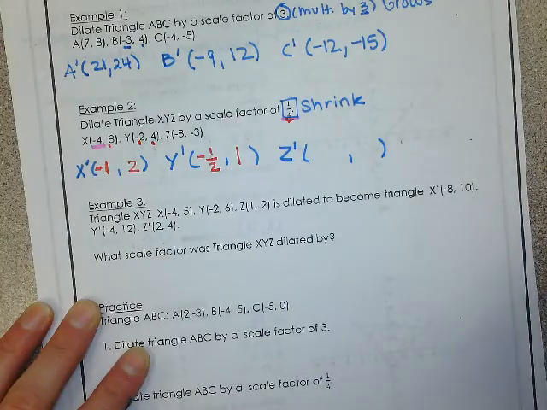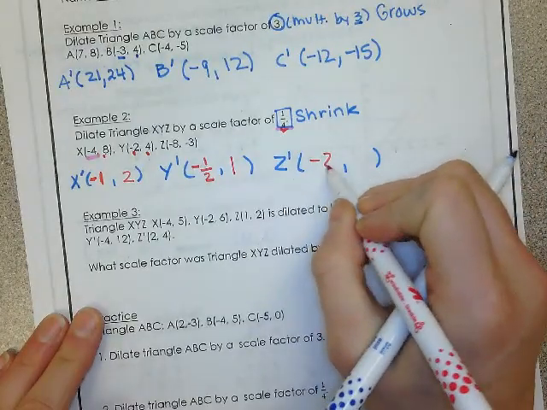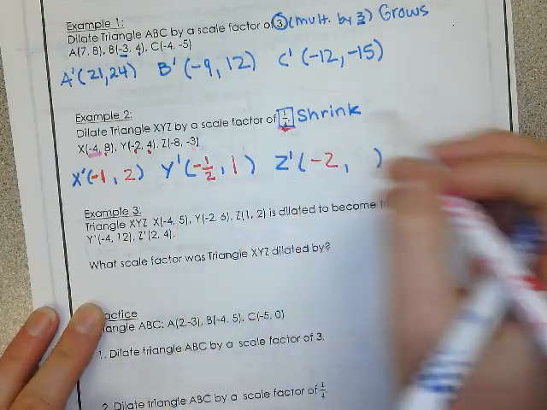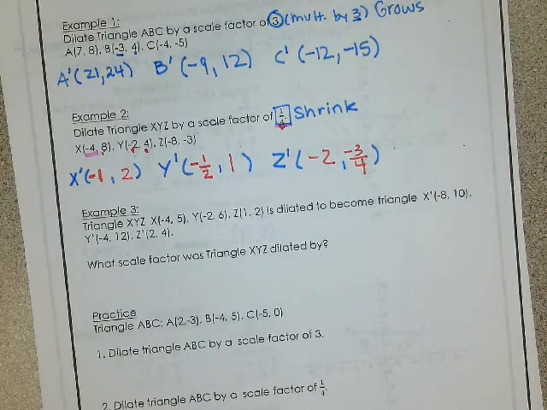Negative 8 divided by 4 gets us negative 2. And then negative 3 divided by 4, we're just going to write it like that. Negative 3 divided by 4. If you look, all of our numbers are smaller, right? So it shrunk, or it was a reduction.